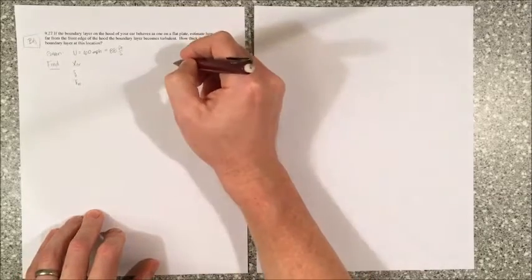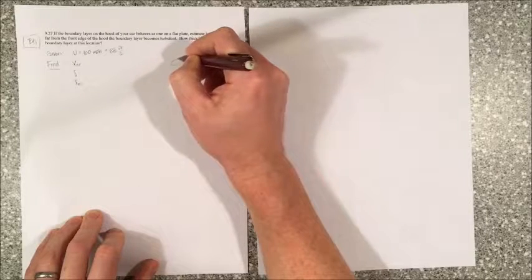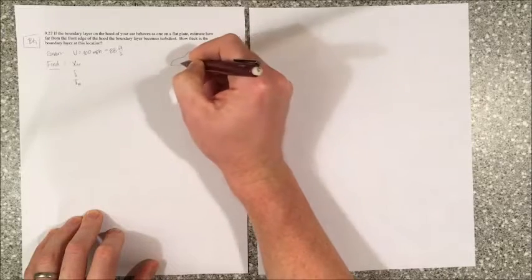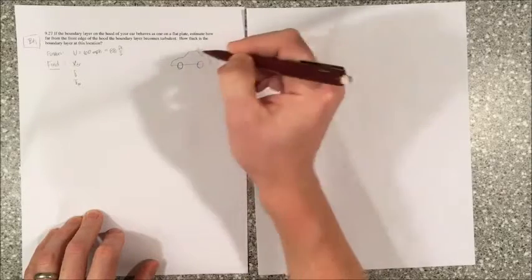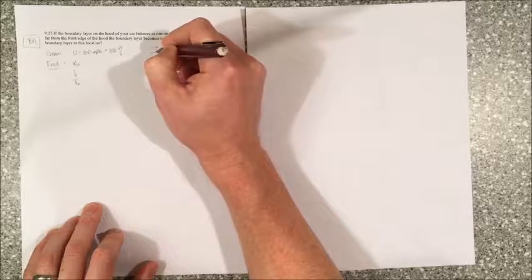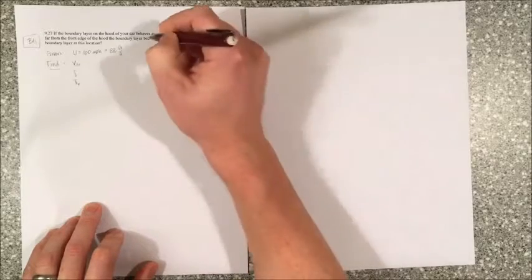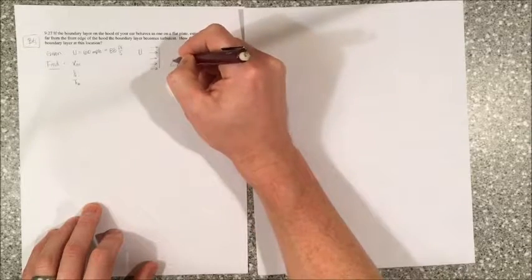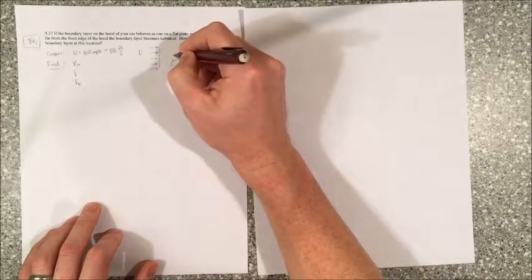If we draw ourselves a picture here, we've got the hood of the car, windshield, top, back window, trunk, etc. Some snazzy wheels here. And we draw the velocity profile for an inviscid flow here at some speed u. And we look at the flow over the hood as being the flow over a flat plate.